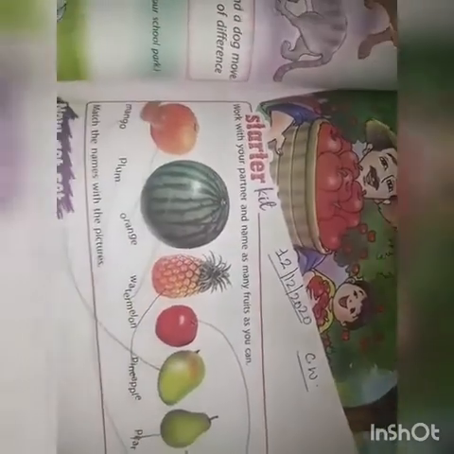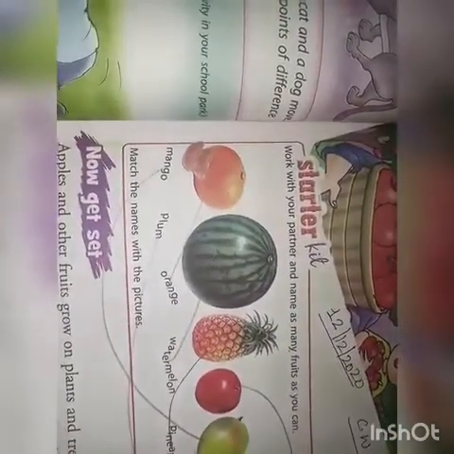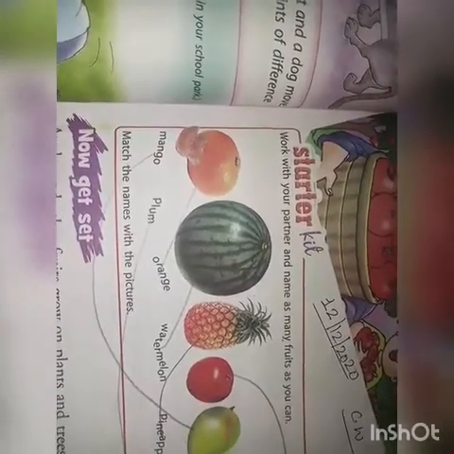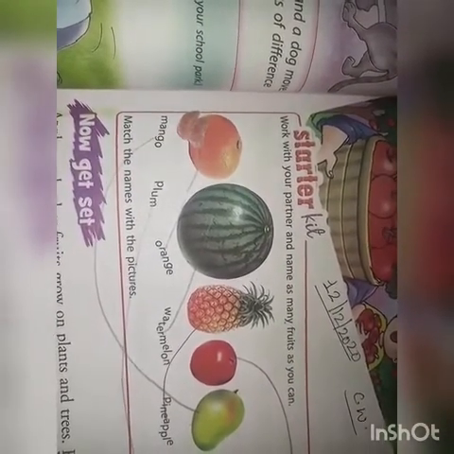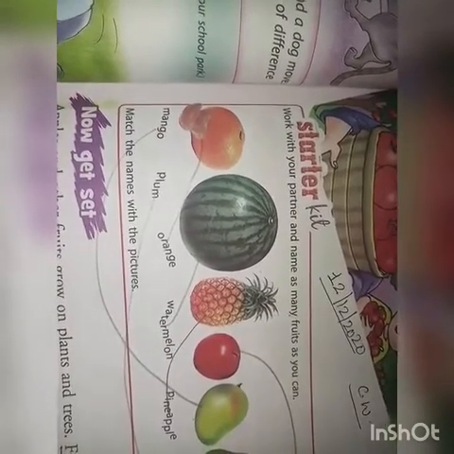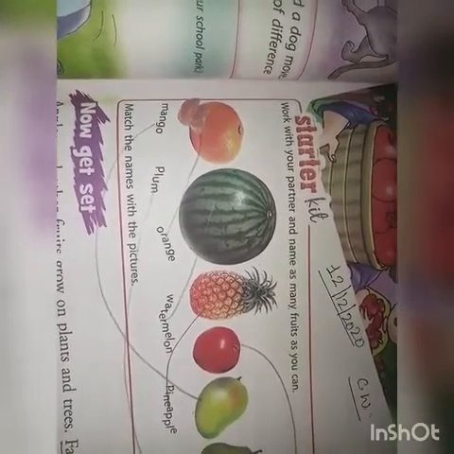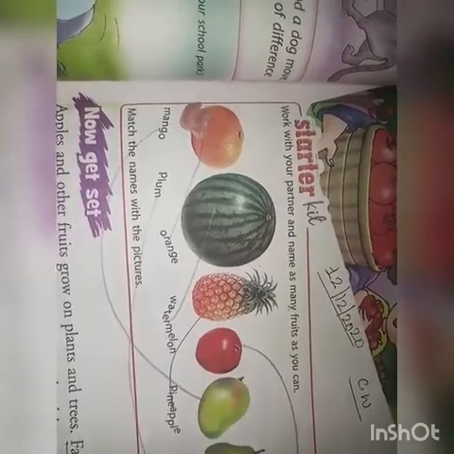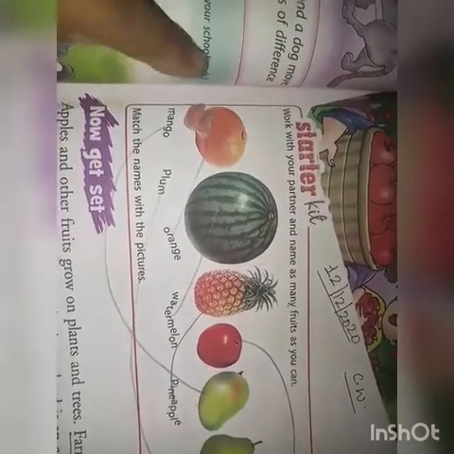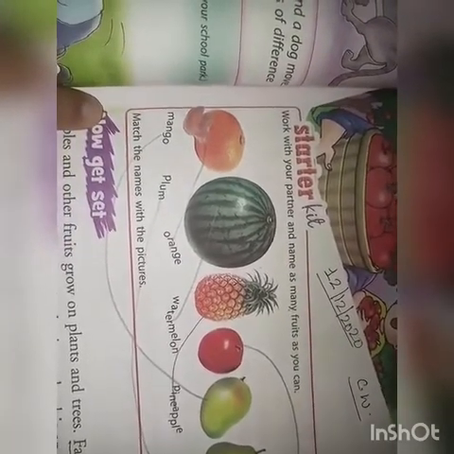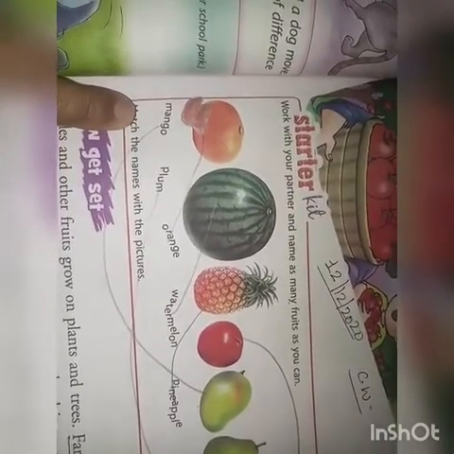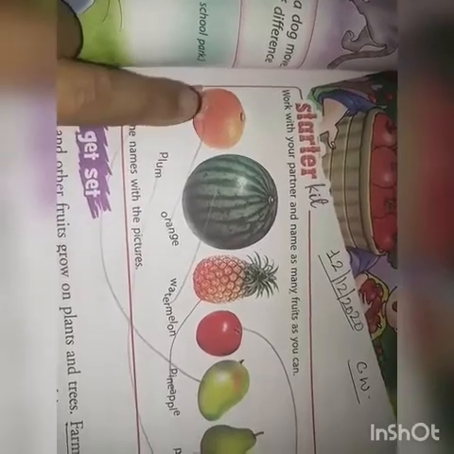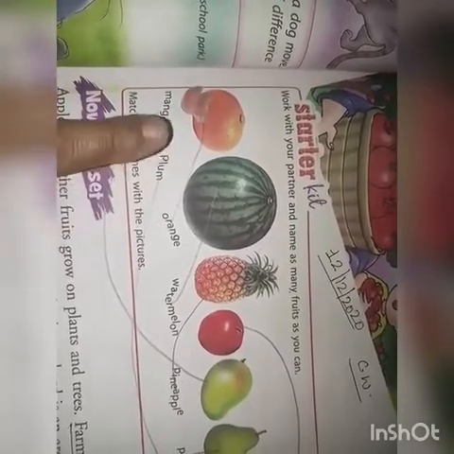Now we'll do the starter kit. Starter kit: work with your partner and name as many fruits as you can. With your partner, you have to say the names of the fruits, as many names as you can recall. Now here some pictures of the fruits are given. Below these pictures the names of the fruit are given, but the picture does not match the name of the fruit that is written. So you have to match the correct name with the fruit.